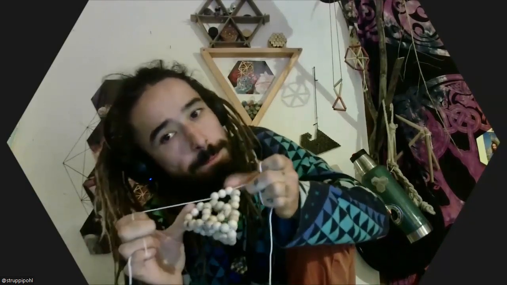Hopefully. Okay, so I'm in 2 fingers here. Yes, perfect. So I need another bead, right? Yes, to bridge that gap. Ah, you already did it.